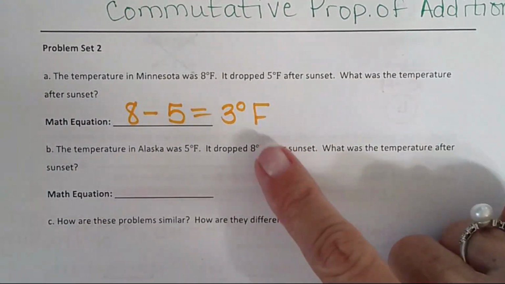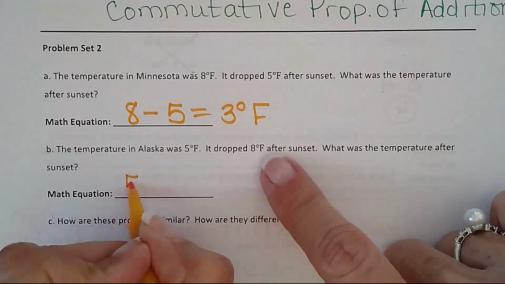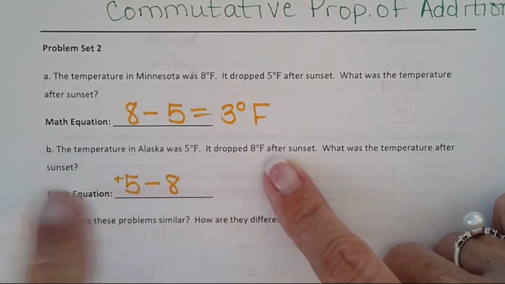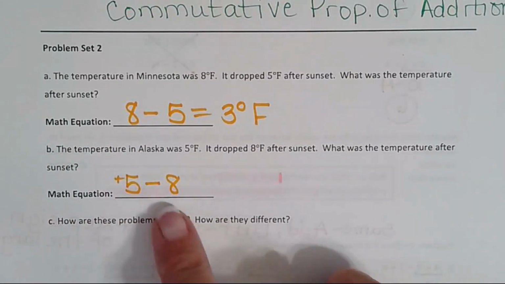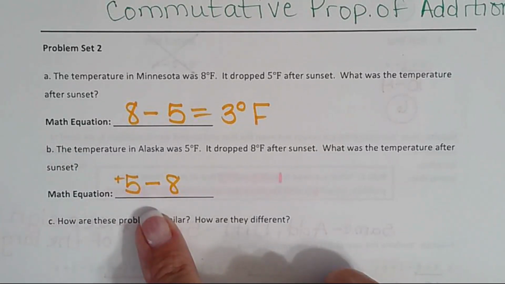For the next one, the temperature in Alaska was 5 degrees and it dropped, which means minus 8. Well, now we have a positive and a negative again. Positive 5, negative 8. When the signs are different, we wrote the rules on the last page.